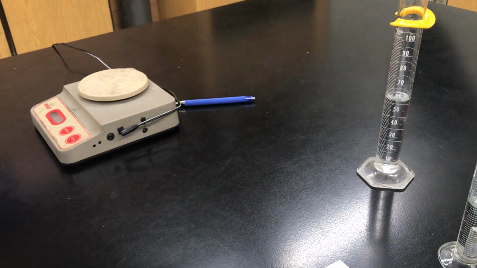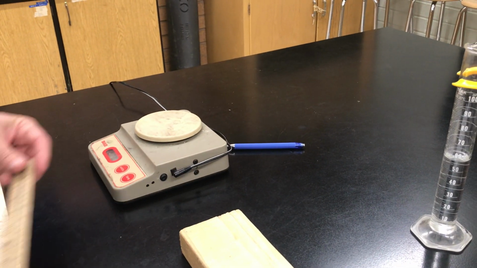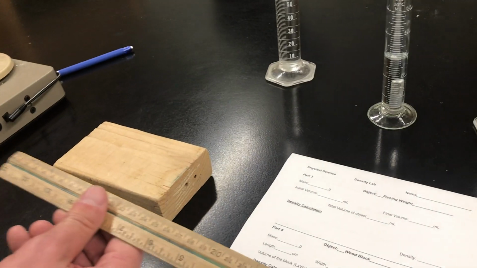I can't fit it inside one of these graduated cylinders. Plus, this floats, it doesn't sink. So I need a different way to approach this. I'm going to measure in centimeters and get the length, the width, and the height. And that should get me the volume of this block.